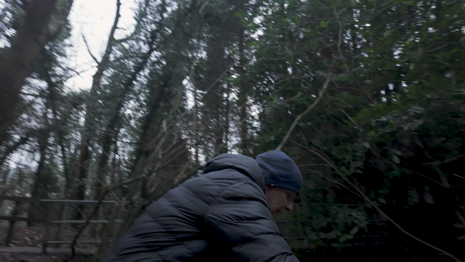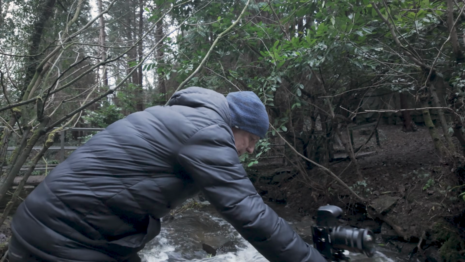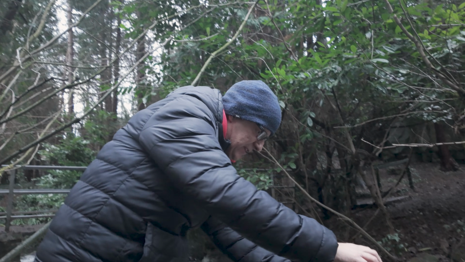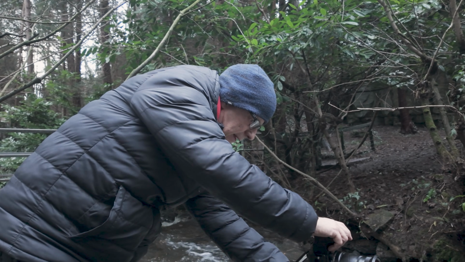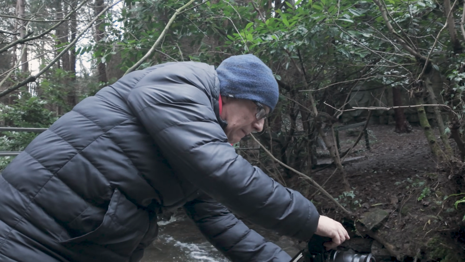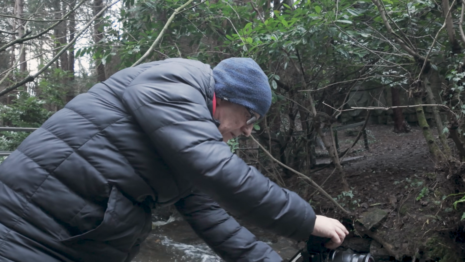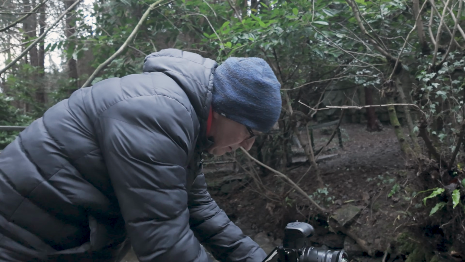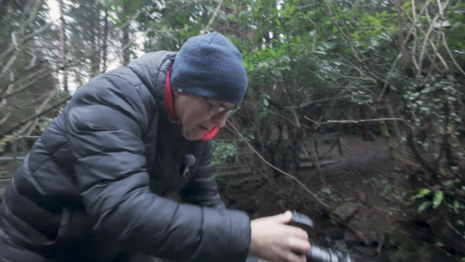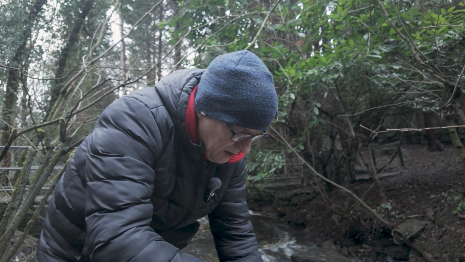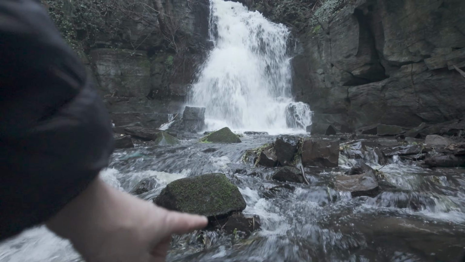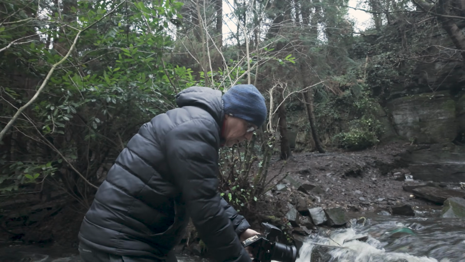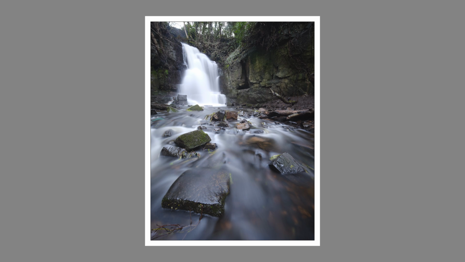I'm really hoping I don't get really wet feet. Keeping the camera low. This camera lens combination should be a lot wider, and it is indeed. Maybe too wide. In fact, I think I can get a bit more dynamic with the foreground, and I can use this nice big rock at the front. Yeah, that's cool. Yeah, the angle isn't quite right.